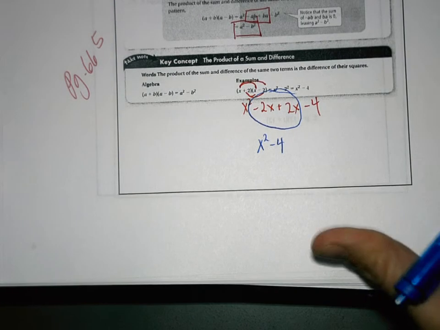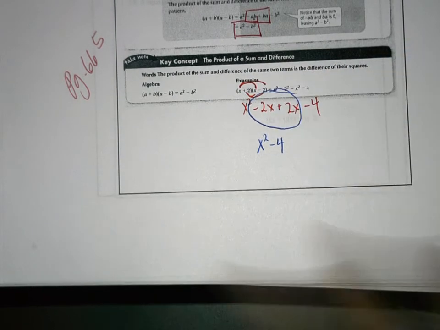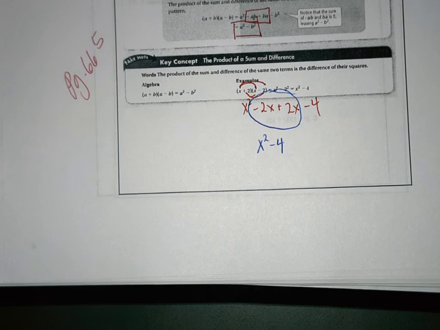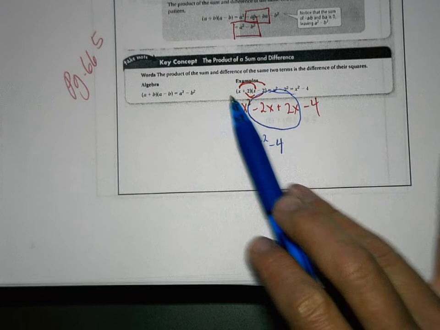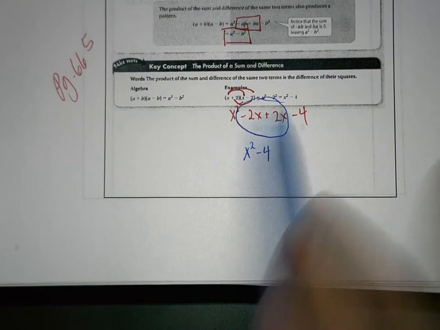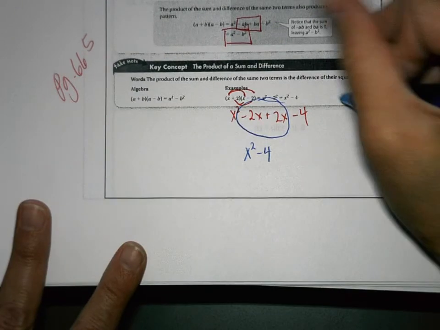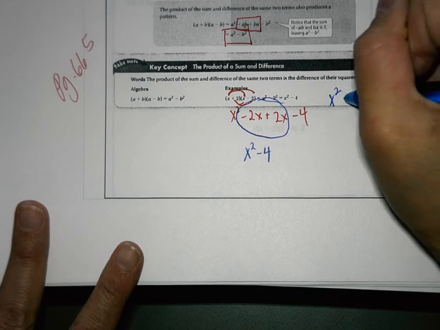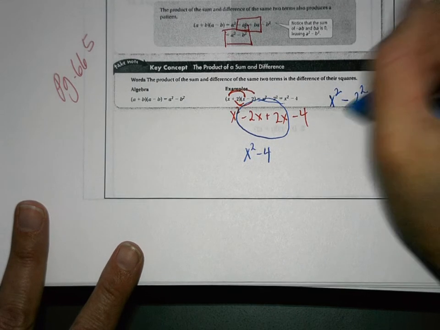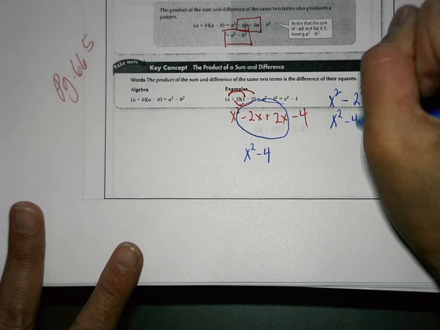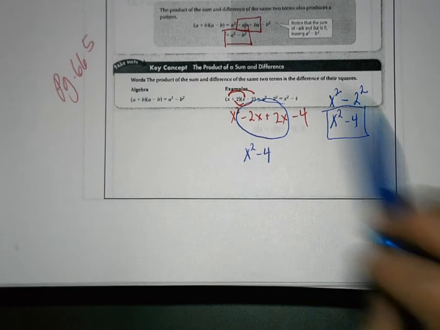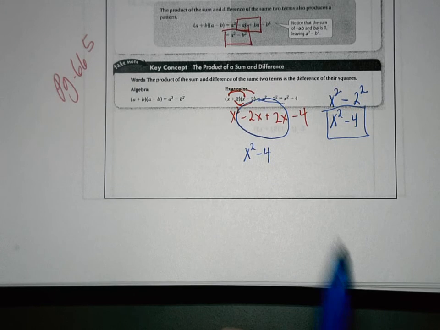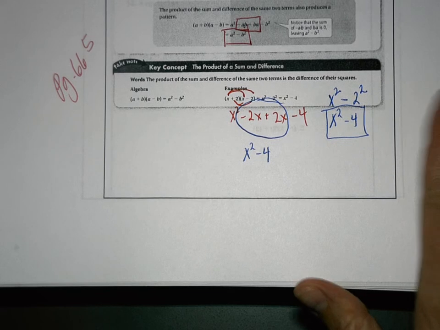Now, what they're telling you in this portion right here is that there is a shortcut. The shortcut is that if you notice that everything's the same and one is plus and one is minus, you square the first term and minus, and then you square the second term. And you end up with x squared minus 4 instead of having to go through the whole process. If you don't remember this, could you always just multiply it out and they end up canceling out anyways? Yes, this is a shortcut. Sometimes shortcuts aren't great because we forget.